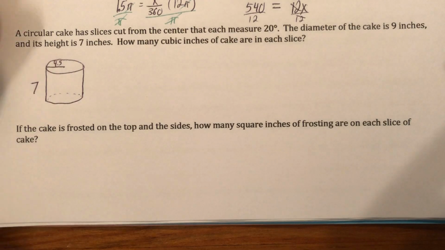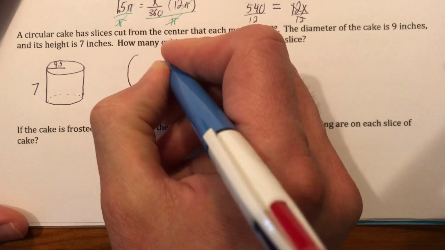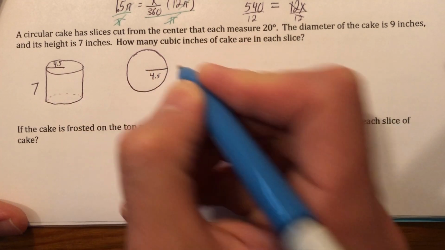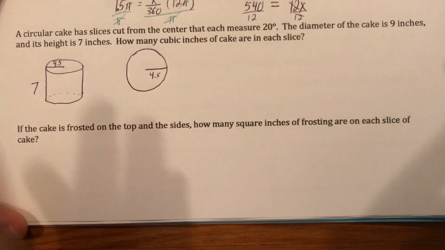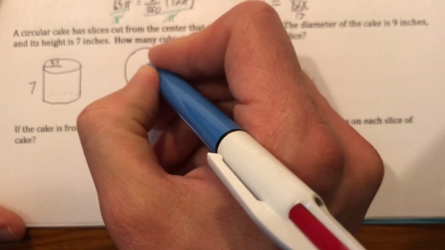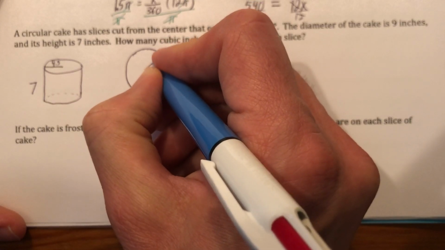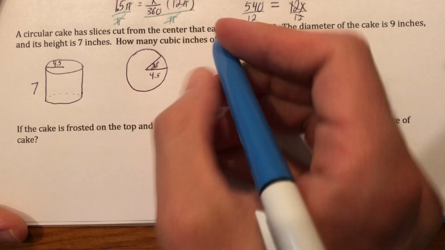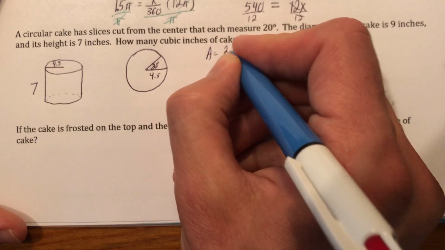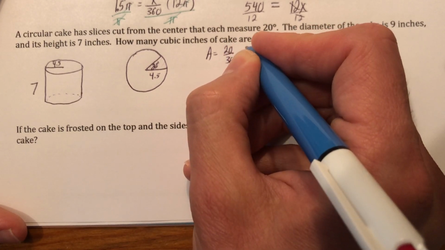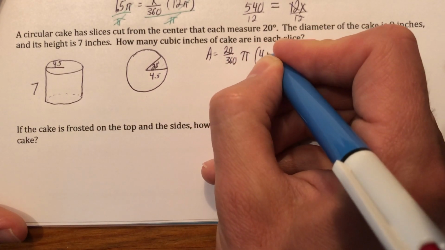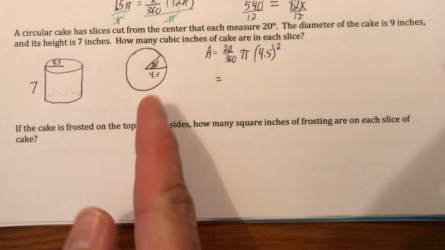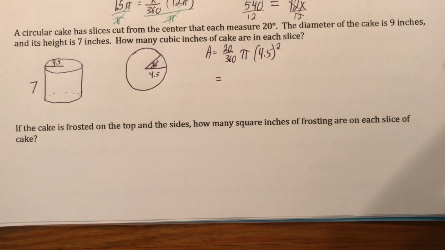Okay, let's just look at the top of the cake for just a second. If I'm just staring right down at the top of the cake, then I would say, well, that's 4.5. And I'm ignoring the height because I'm just looking at the top of the cake. And that is 20 degrees. So let's go ahead and find that area. So we're going to do the area, which would be 20 out of 360 times pi times the radius squared. And when we do that, we're going to find the area of the top. Now, why are we doing that? Okay, well, you'll see.